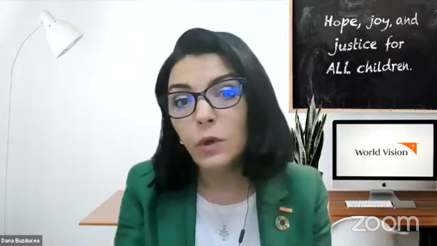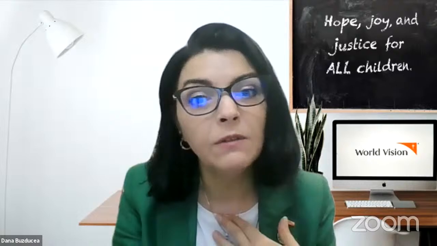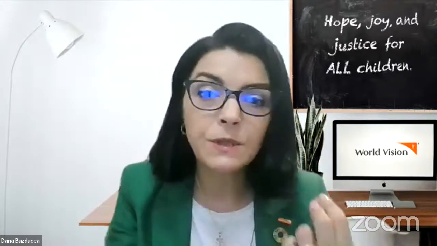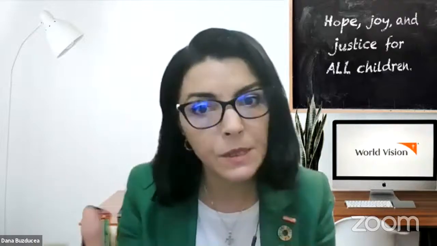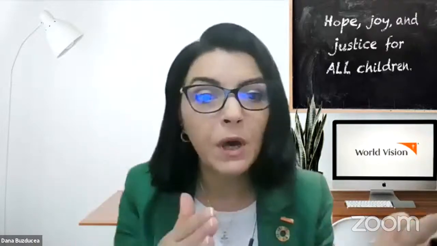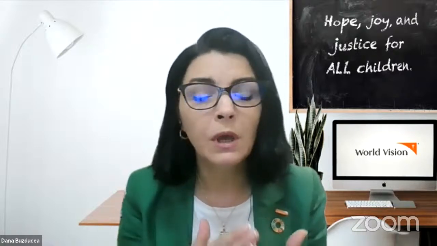We have been looking at evidence from external evaluations and research, and the evidence demonstrates that the CVA approach improves services as well as strengthens systems. It changes the power relationship, which is very important. It facilitates inclusion of marginalized groups, and it also contributes to empowering women and girls.